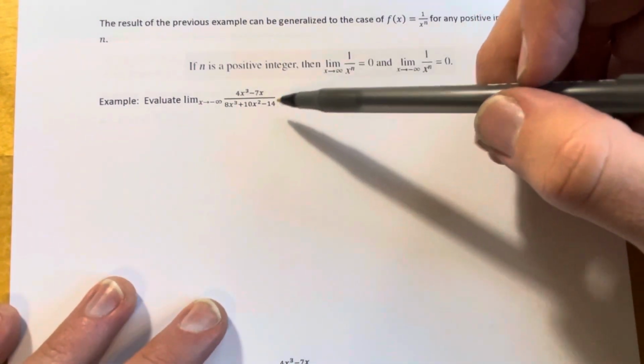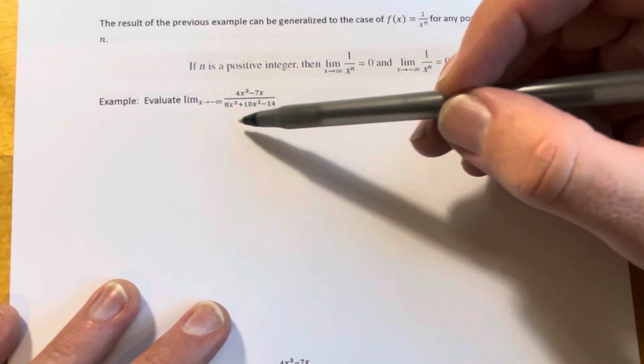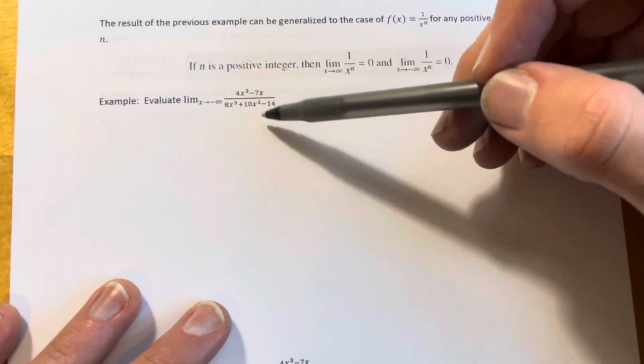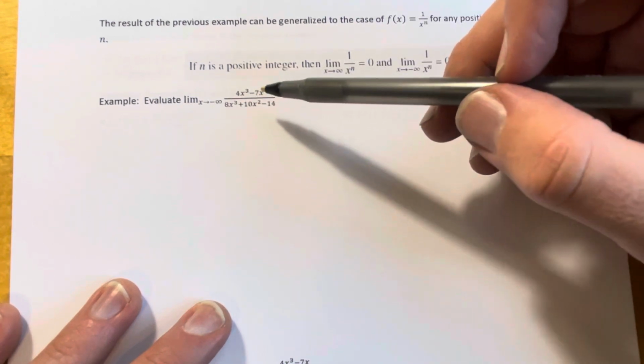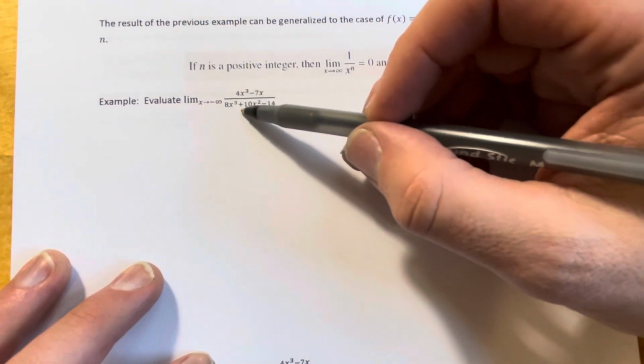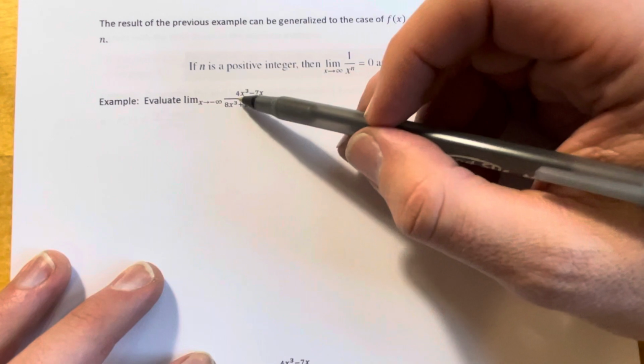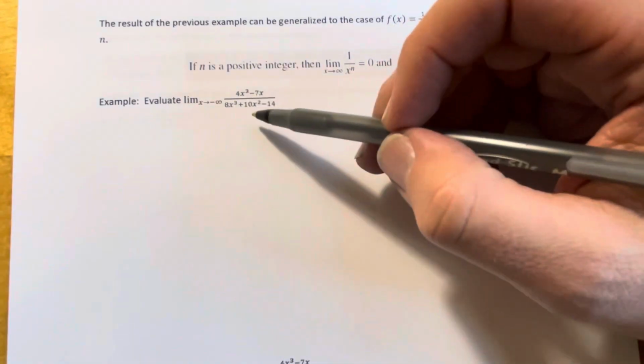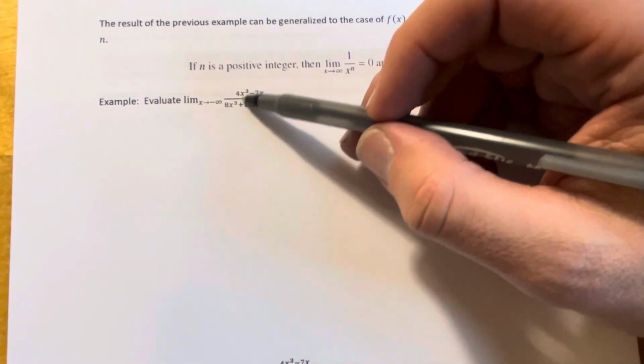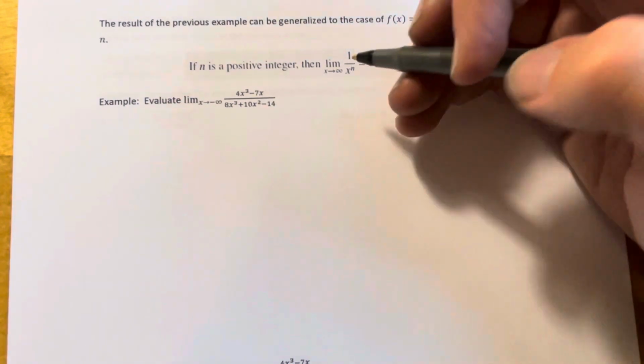Well, there's a trick to these. What I'm going to do is look throughout my numerator and denominator, and out of both of those, find the absolute largest exponent. The largest exponent I'm seeing is 3. In fact, it's showing up in 2 locations, but of everything, it's 3. So that would be the degree of both the numerator and denominator polynomials.